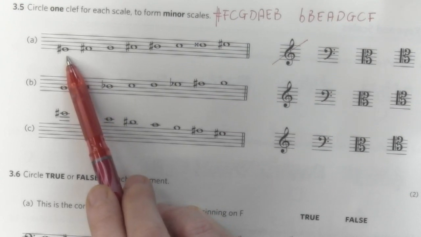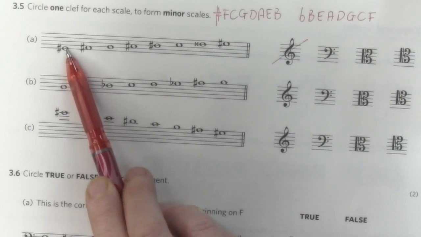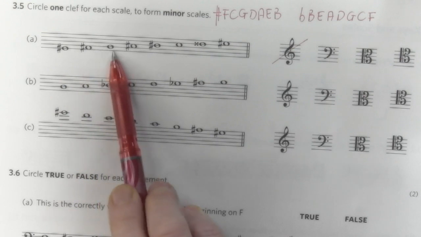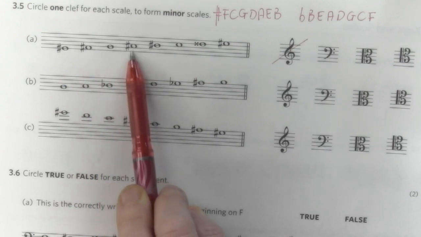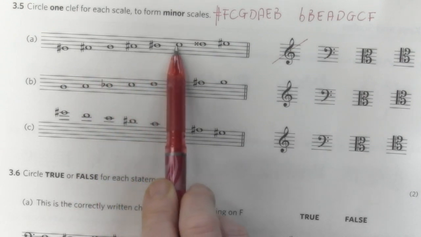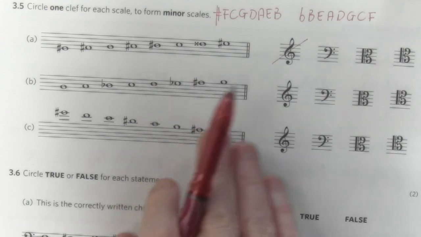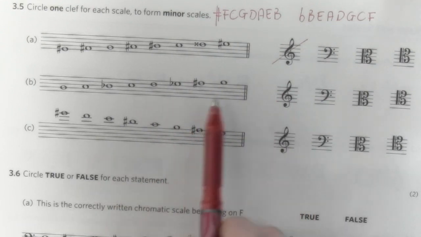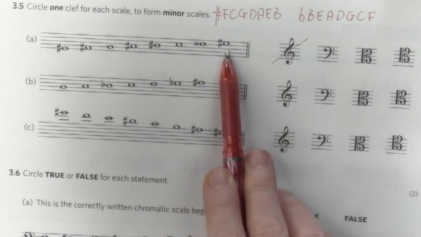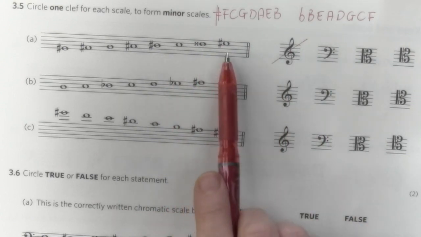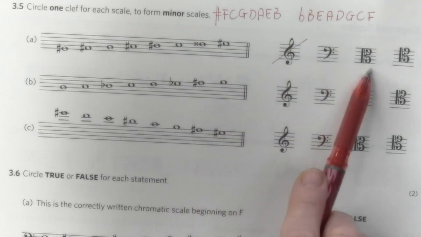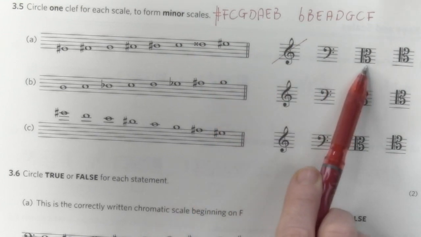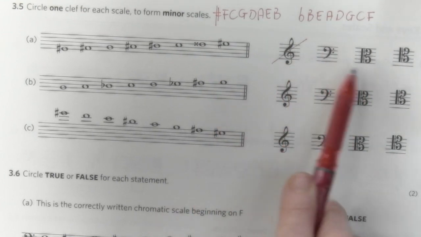Now let's see. That will be Sol, La, Si, Do sharp, Re sharp, Mi, Fa double sharp and Sol. So this could be a G sharp minor scale. Let's exclude the other one just to make sure that this is our answer.